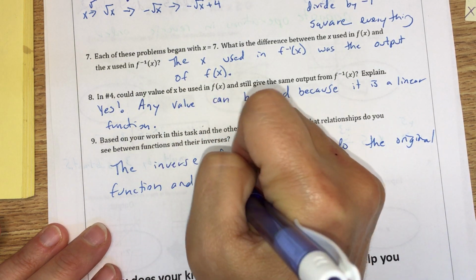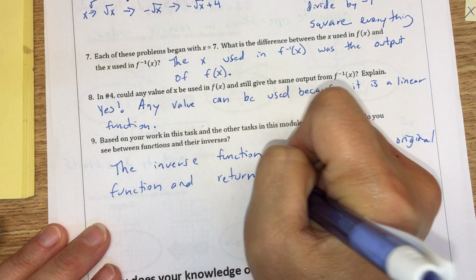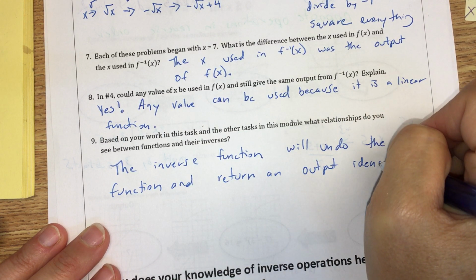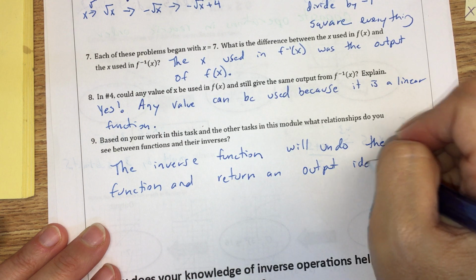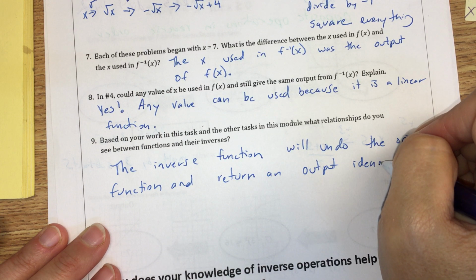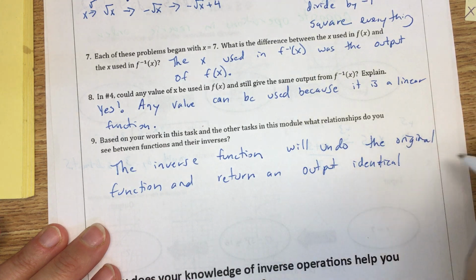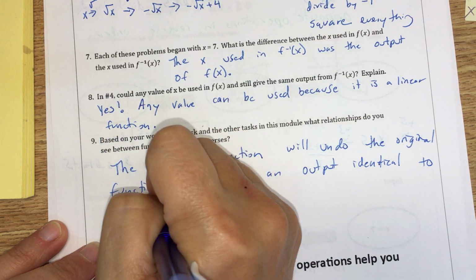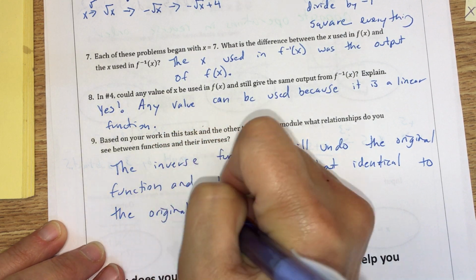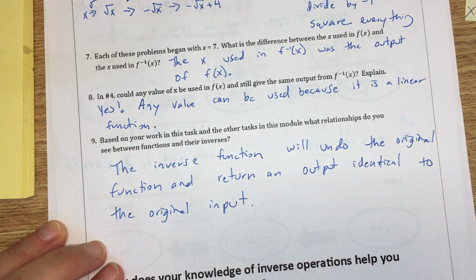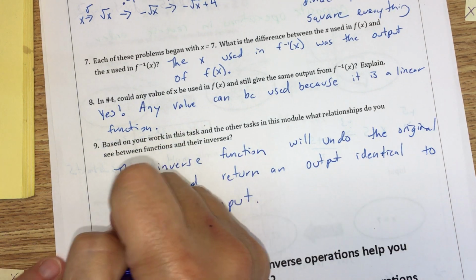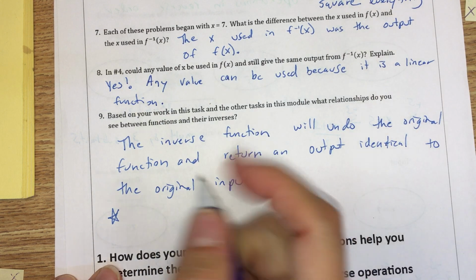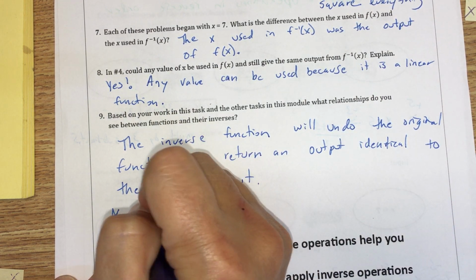and return an output identical, I don't know how to spell identical. I feel like that's wrong, but I'm going to go with it. To the original input. All right, I'm going to make a little note here. If you did not get this, this is the big, final deep thought.